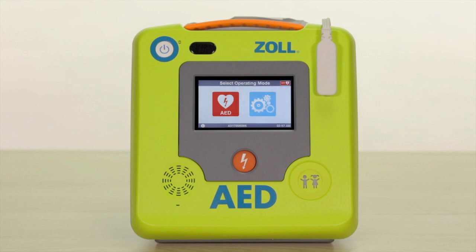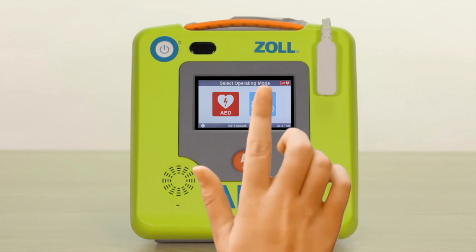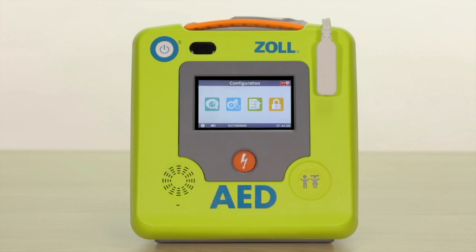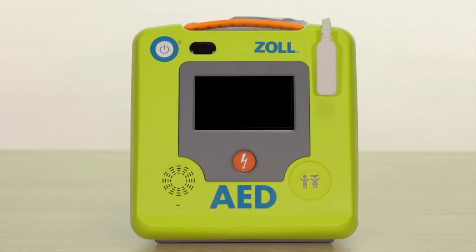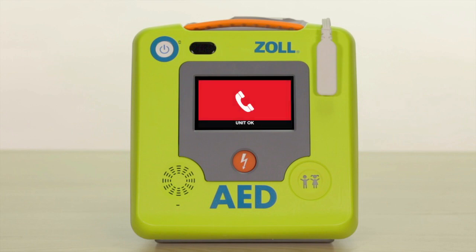The AED will now display two large icons, a blue gear icon and a red heart icon. When this screen appears, you will receive prompts indicating the type of AED you have, such as automatic defibrillator, and it will also indicate Unit OK. When selected, the blue gear icon will bring you to the basic configuration screen. The red heart icon will immediately place the AED in rescue mode and begin rescue prompts. Note that if you do not select the blue gear configuration icon within 30 seconds, the AED 3 will automatically go into rescue mode.